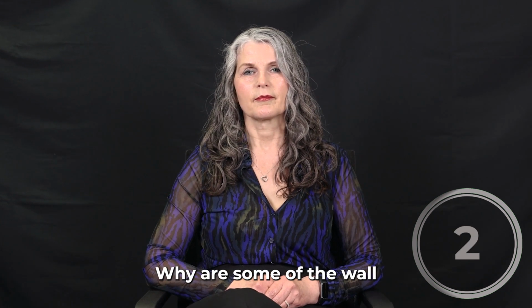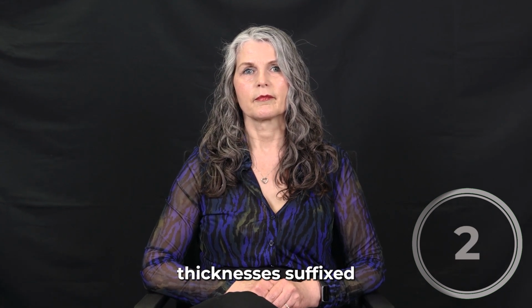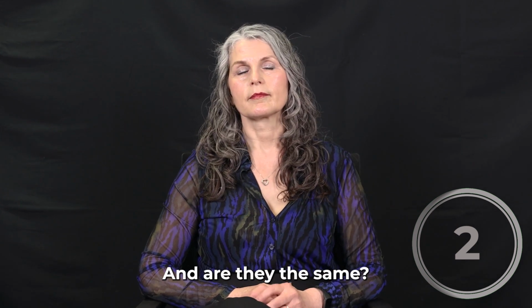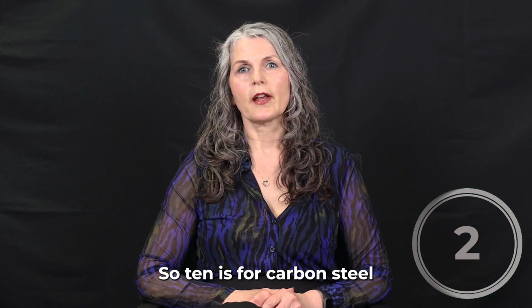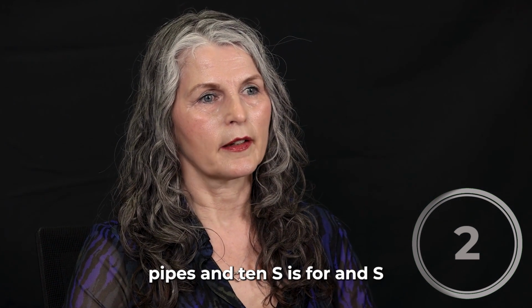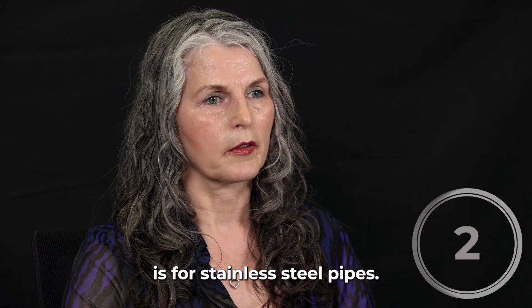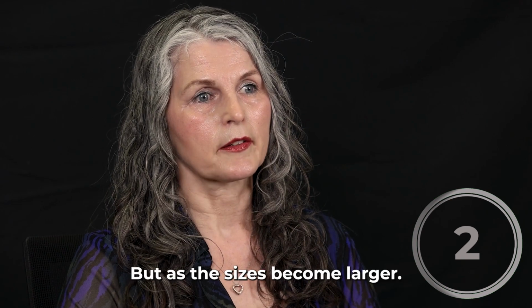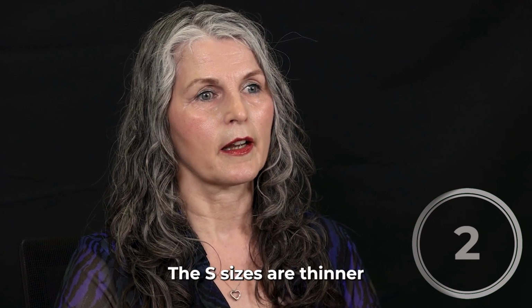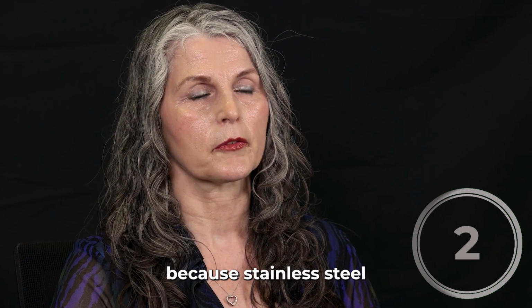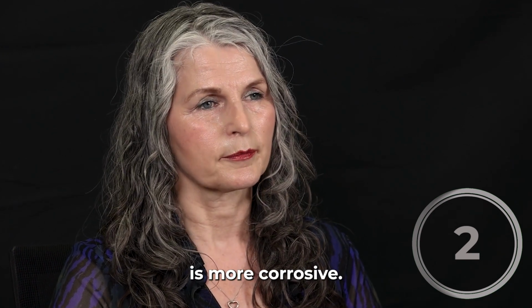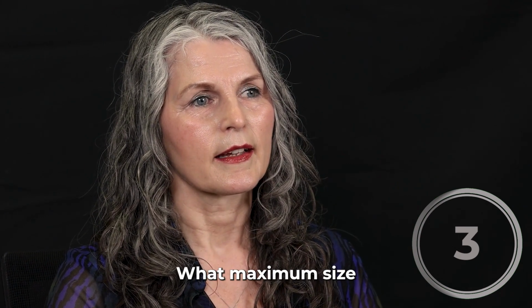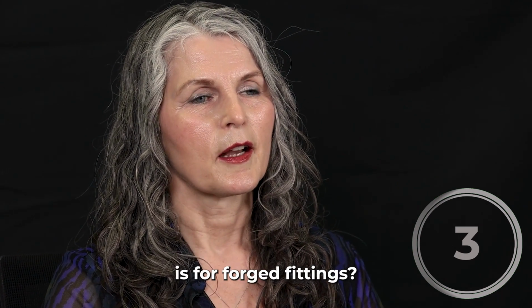Correct. Why are some of the wall thicknesses suffixed with an S, like Schedule 10 and 10S, and are they the same? So 10 is for carbon steel pipes, and the S is for stainless steel pipes. In the smaller sizes they're the same, but as the sizes become larger, the S sizes are thinner because stainless steel is more corrosion resistant. Correct.